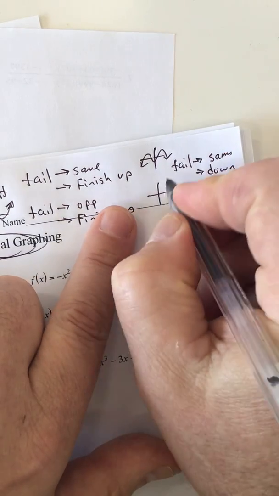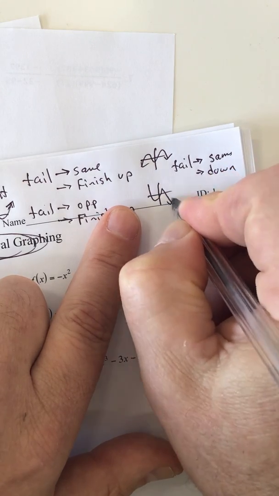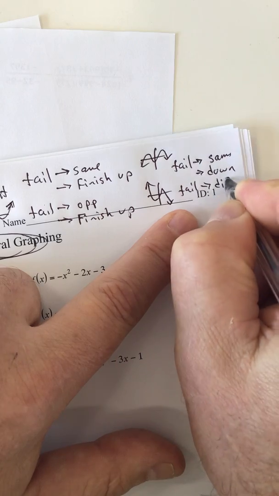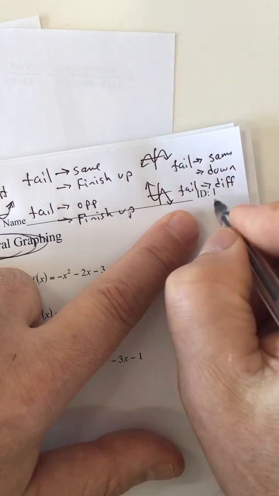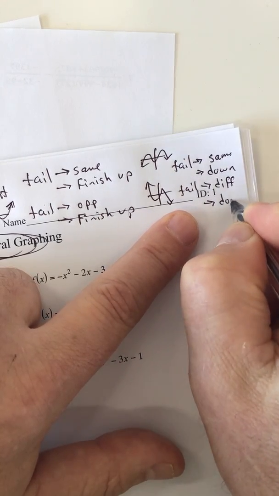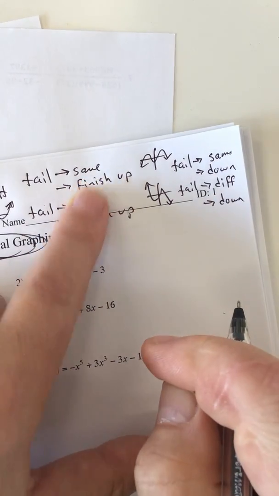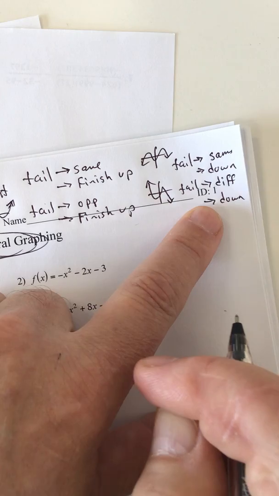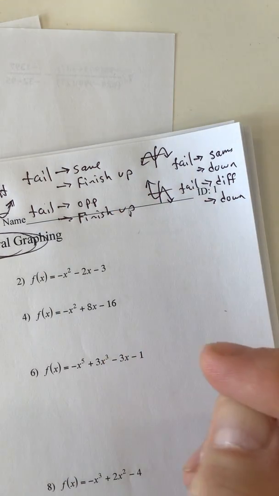And then we could have something like this, where the tail behavior is different and it's finishing down. So they could be same up, opposite up, same down, or opposite down, different down.